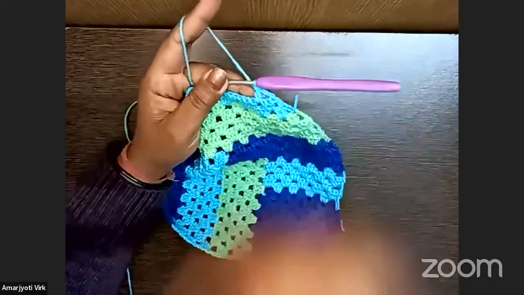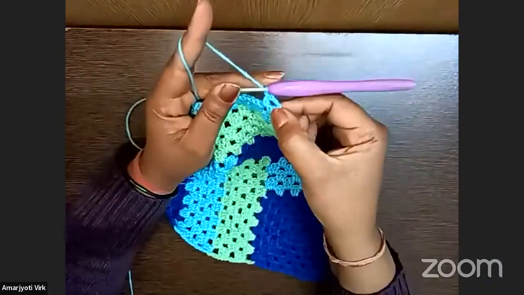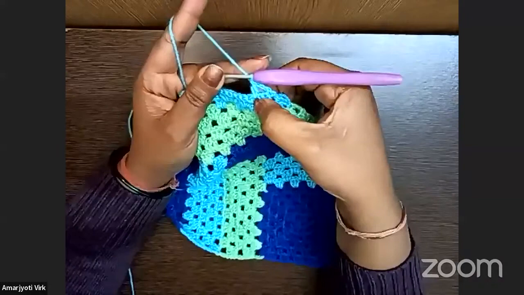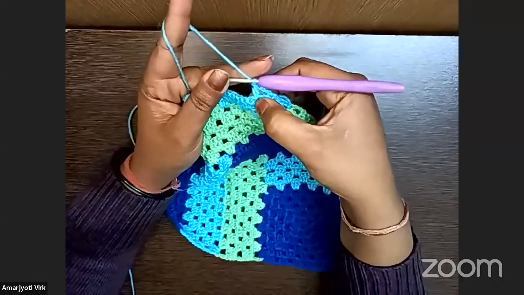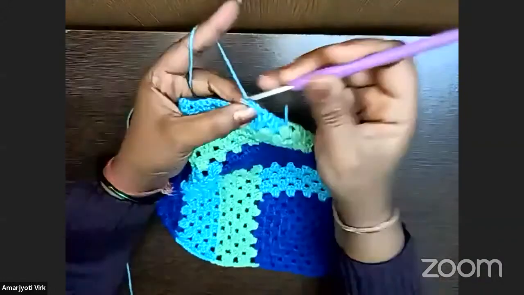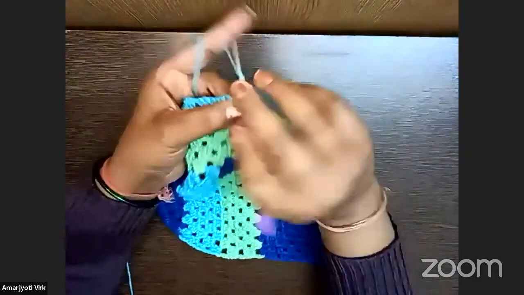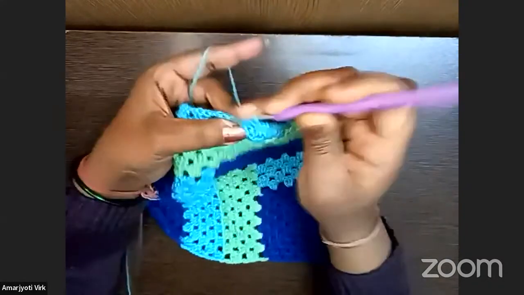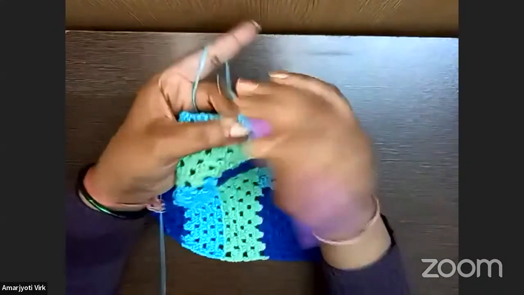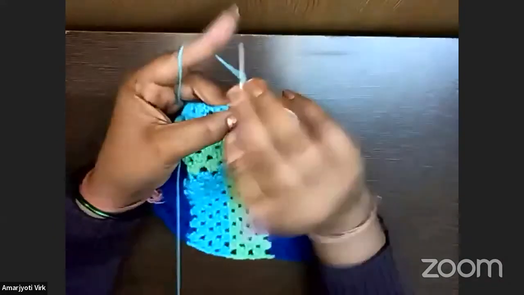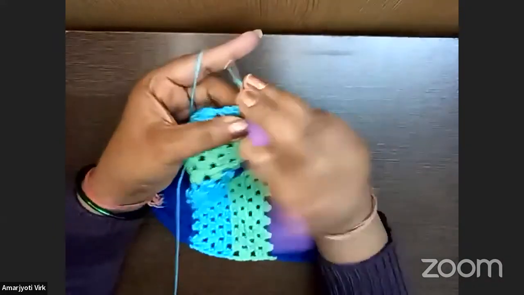Okay, third row started with chain 3, skipped 2 double crochet below. In the first chain space, only 1 double crochet. Now chain 1 and start making blocks, full blocks. Reach till the end and your row will end with chain 1 and 1 double crochet on the top of last stitch.